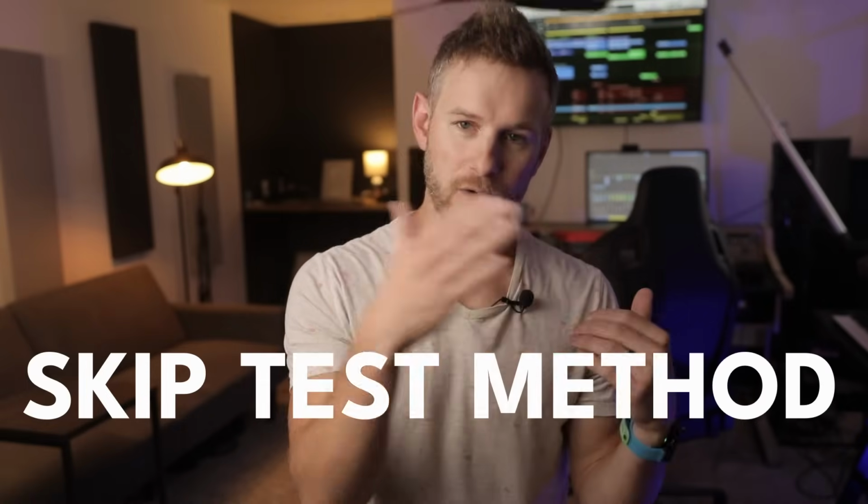This is what happens when a song doesn't feel like it's actually going anywhere new or creative throughout the song. I have a test that we use called the skip test method, where I skip around a song, usually 15 to 30 seconds ahead at a time. And if the song sounds virtually the same as I skip, then that song fails the skip test.